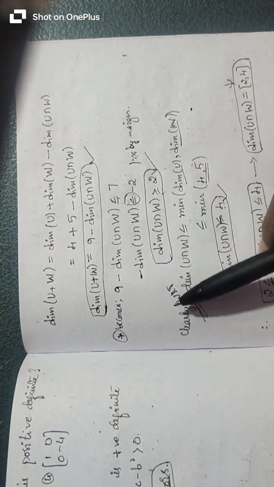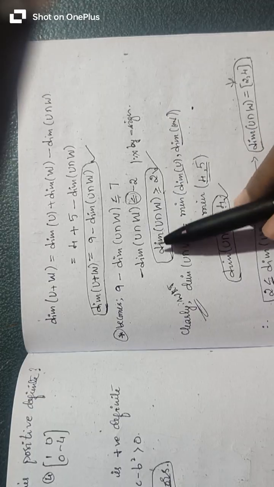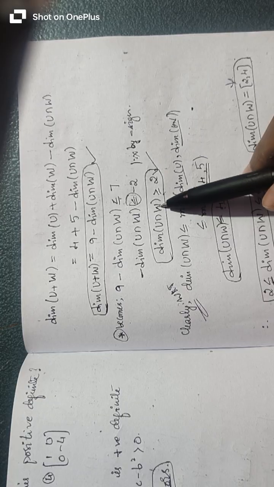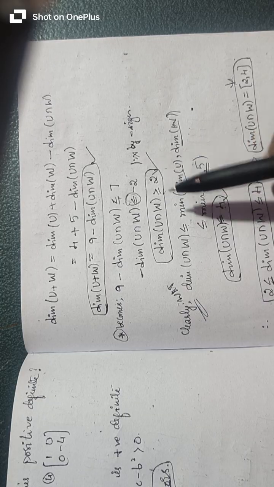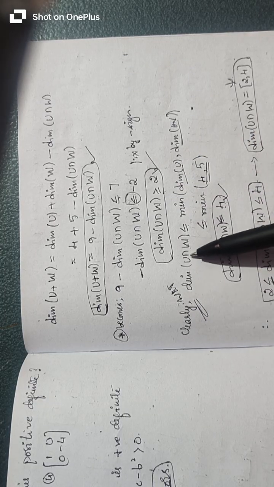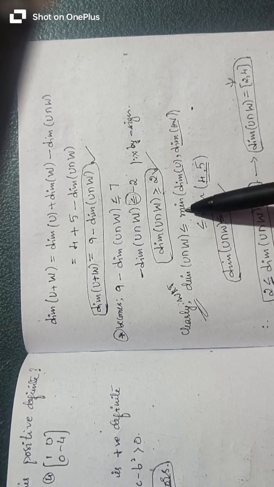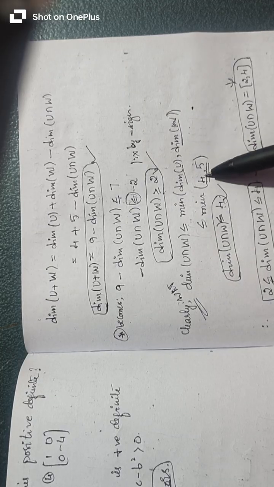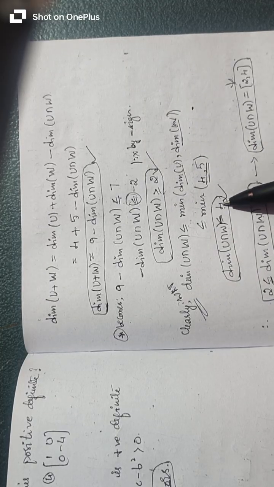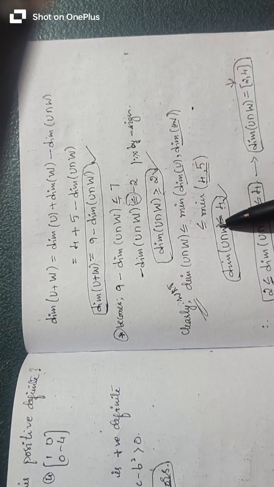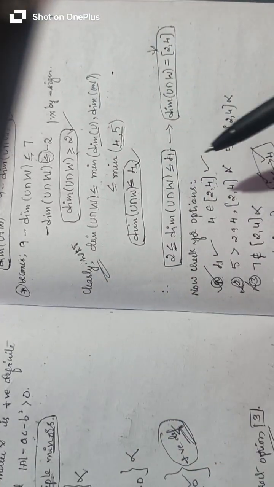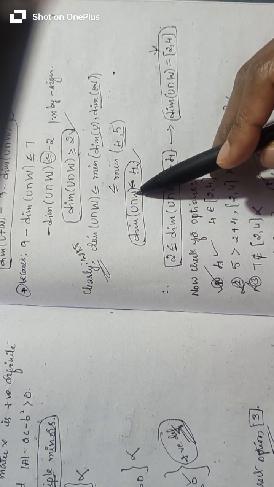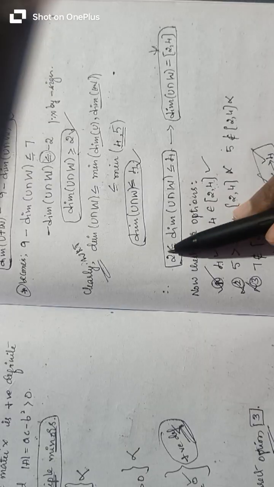So by that equation we got some more calculations, and after simplification you will be getting dimension of U intersection W is greater than or equal to 2. Clearly we know that dimension of U intersection W is less than or equal to the minimum of dimension of U and dimension of W. They have given the values in these two, the value is 4. So this is less than or equal to 4. Similarly, here we have got greater than or equal to 2. So dimension of U intersection W lies between 2 and 4.